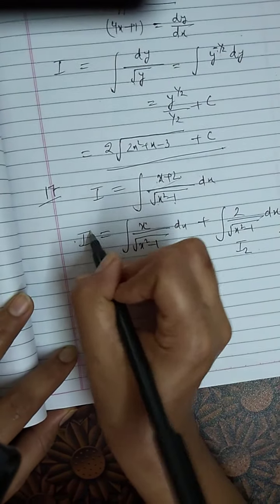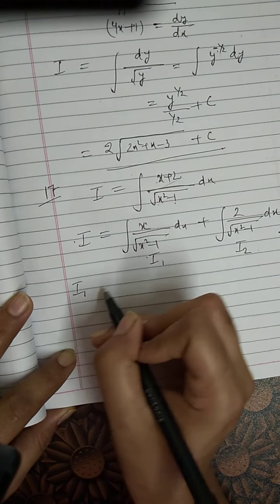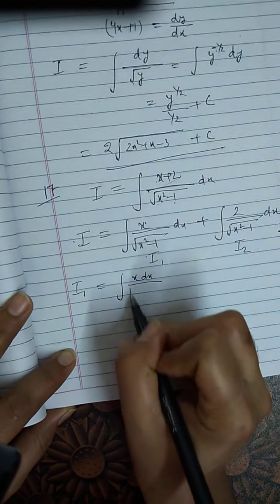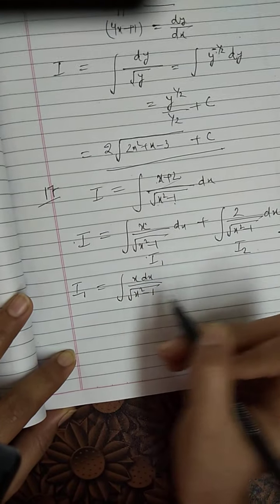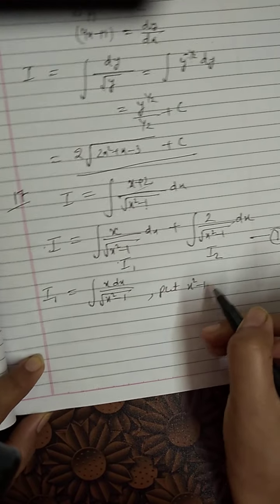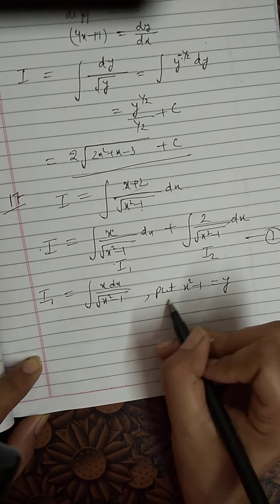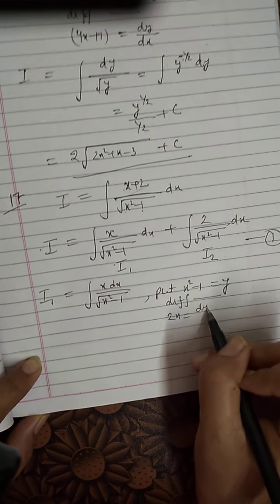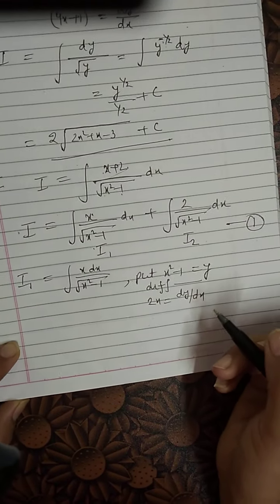This is capital I. So when we solve I1, it is x dx divided by root of x square minus 1. Here what we will do, if I put x square minus 1 as y and I differentiate both sides, we will get 2x equals dy by dx.